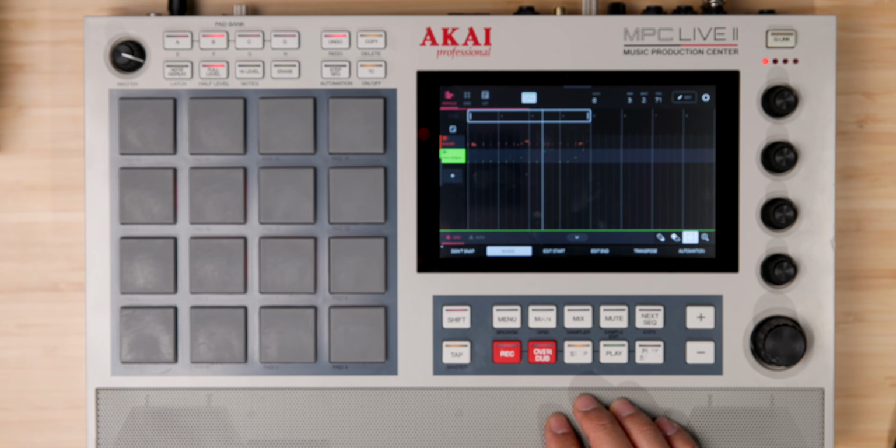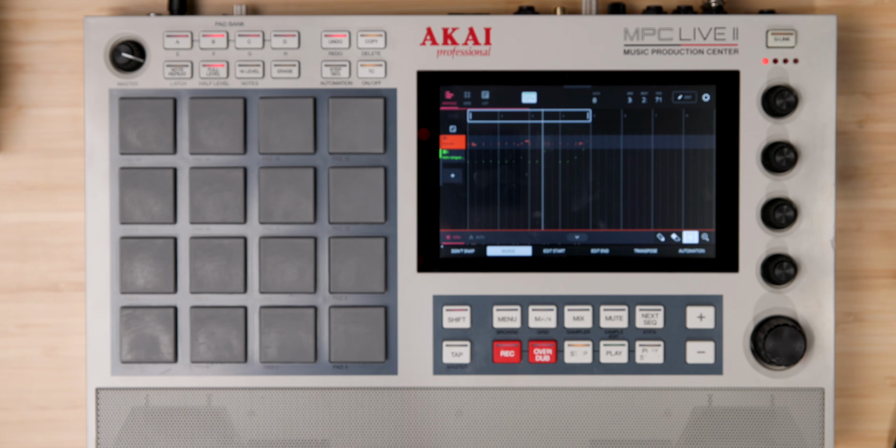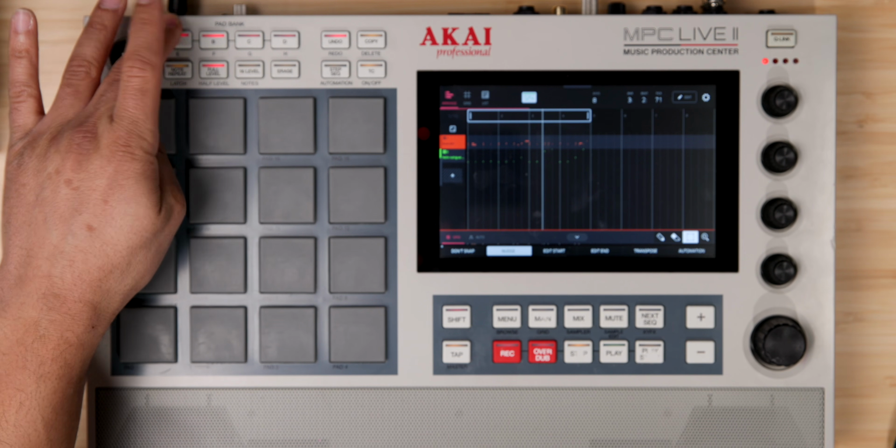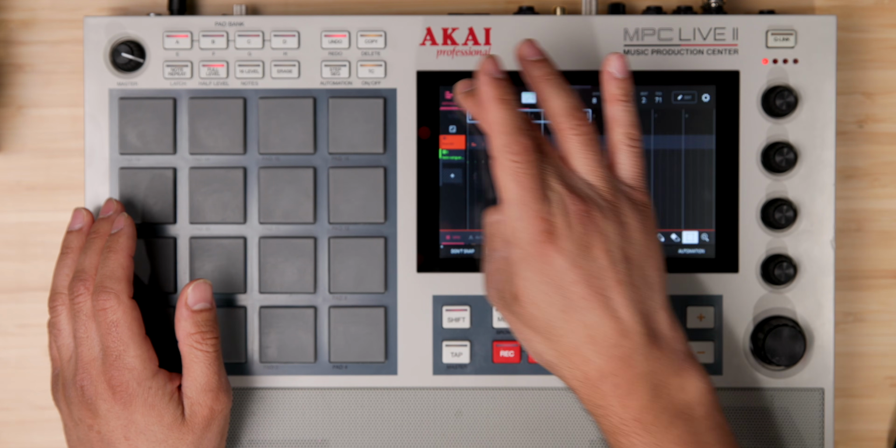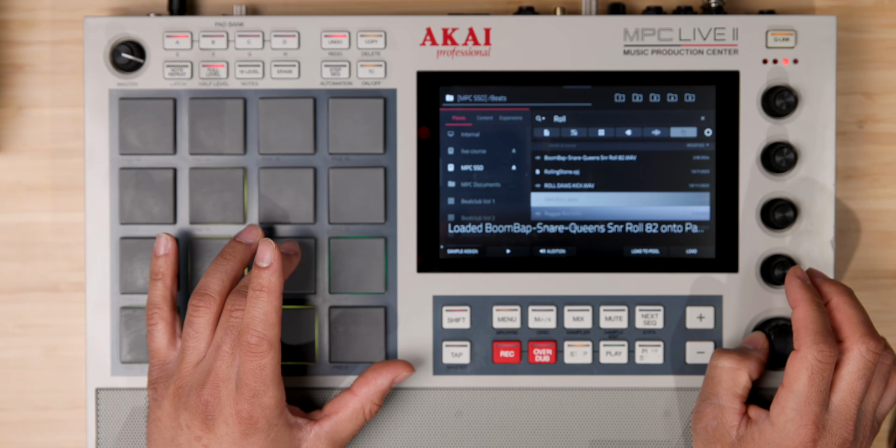As a matter of fact, what I'll do is go back to the drums and let's listen to an empty pad. And I wanna go into my browser and look for some drum rolls. All right, I think we have a few drum rolls right here.